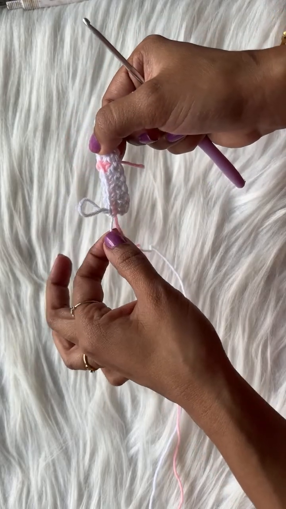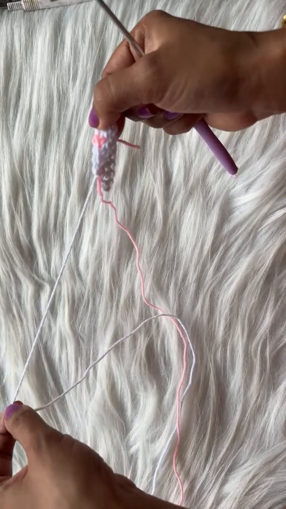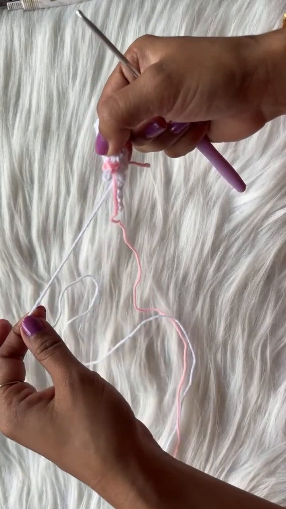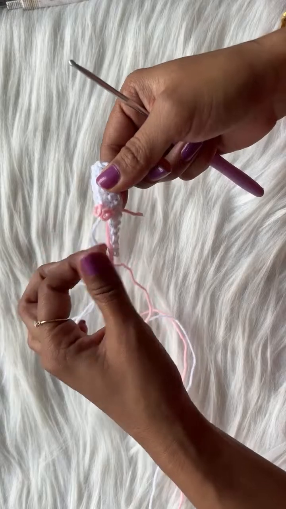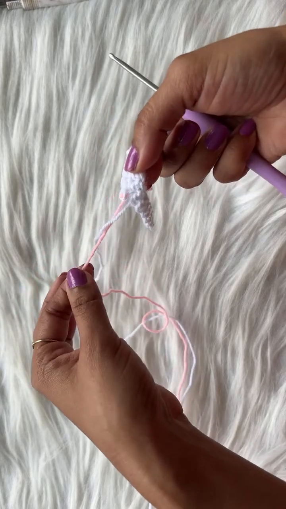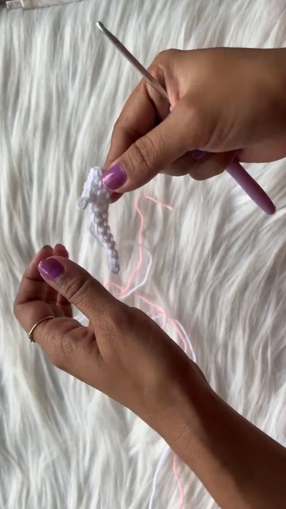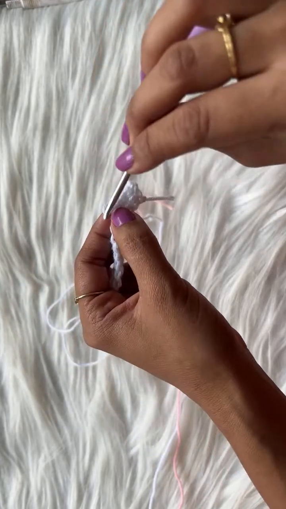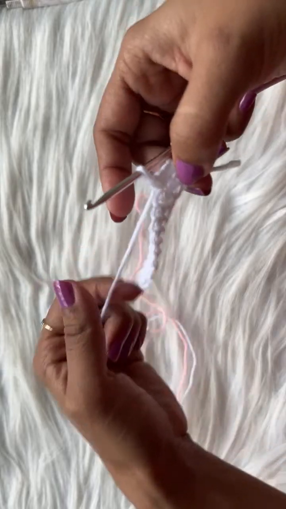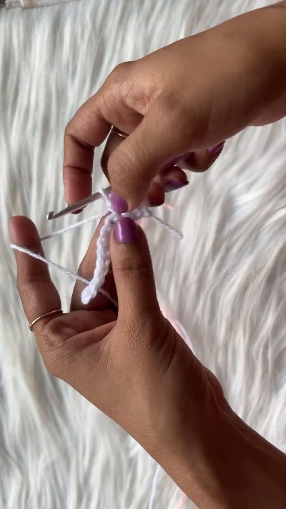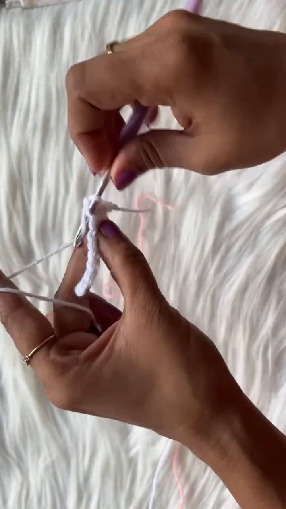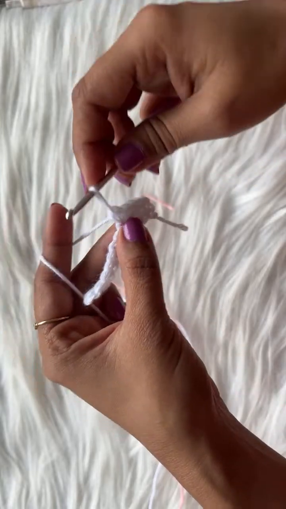So let me just open it up so that you can follow it again. In the meantime, do let me know if you're facing any problem. So guys, I'll just start again. I hope I'm making sense to you guys. So guys, 1, 2, 3. Fourth one will be fully single crochet.